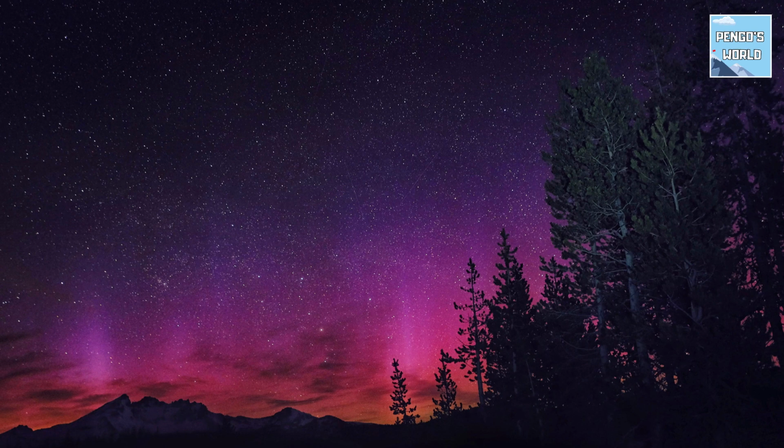We sometimes see a wonderful scarlet red color, and this is caused by very high altitude oxygen interacting with solar particles. This only occurs when the aurora is particularly energetic.